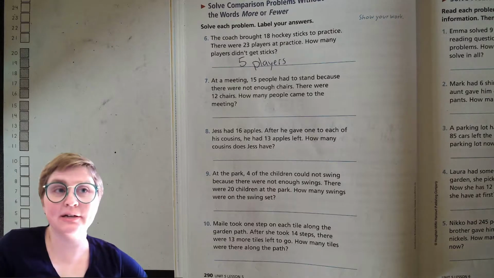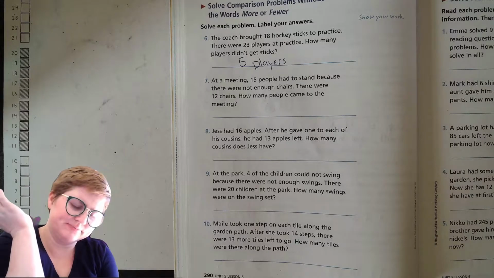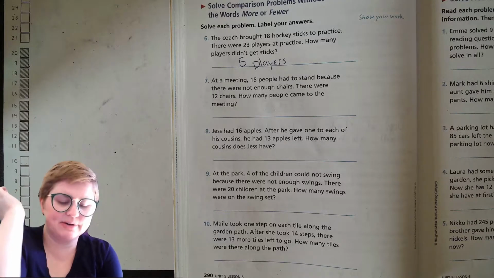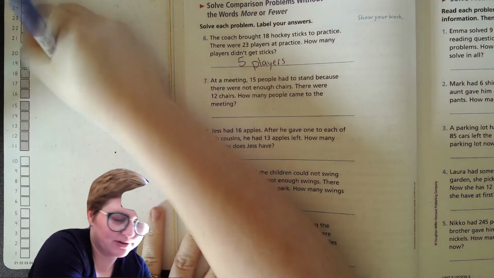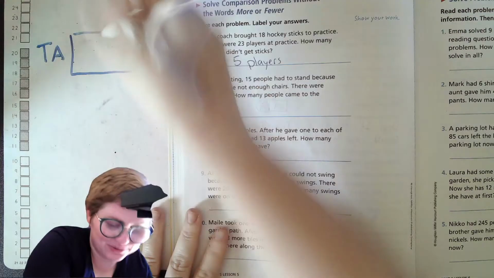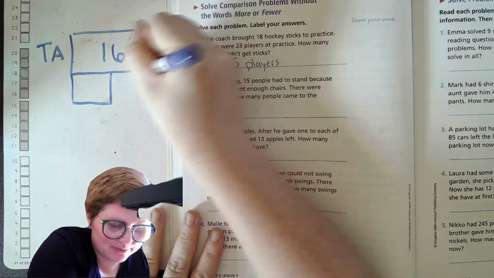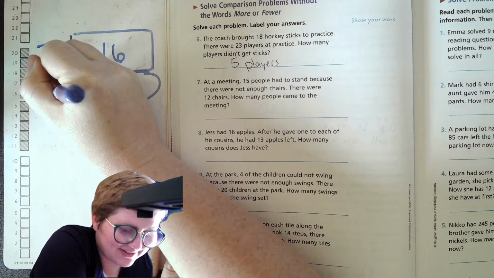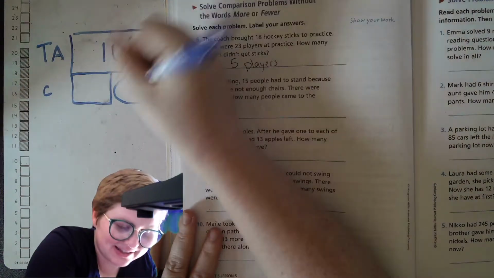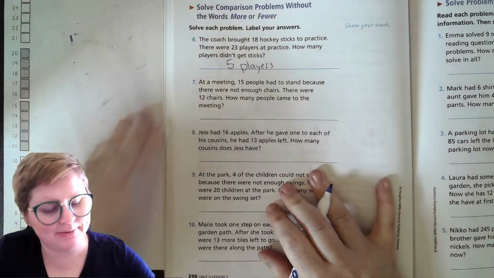So we're comparing cousins to apples. Well, it's kind of a weird problem, but our total number of apples was 16, and he gave some away to the cousins, and that's like cousins over here. The difference was 13. Honestly, for this one, it makes more sense to just do it as a math mountain, right?